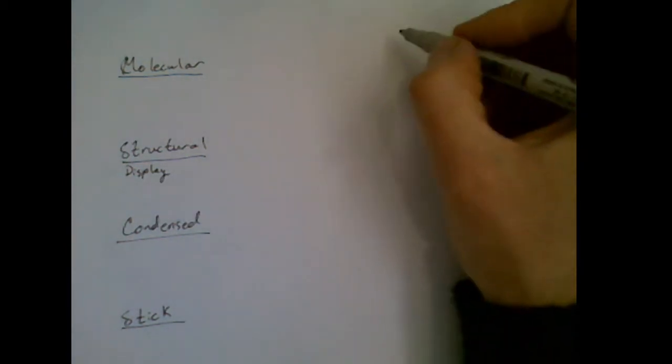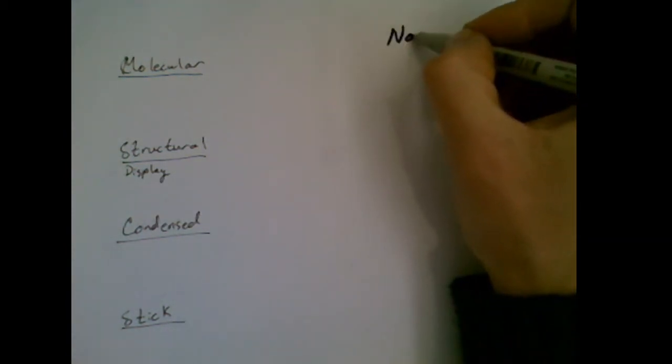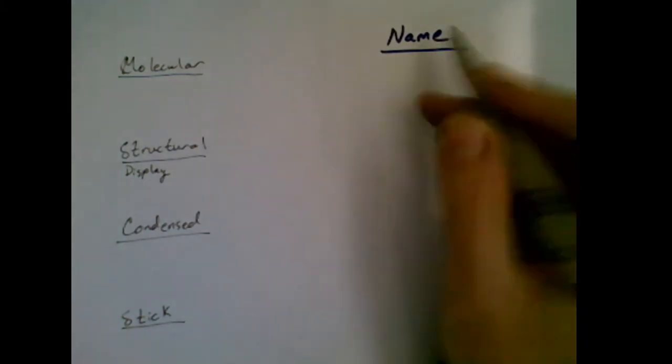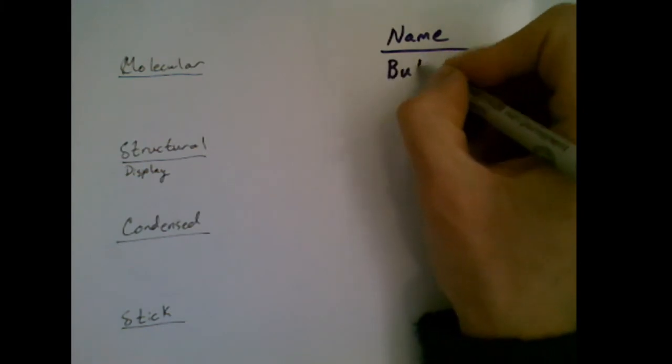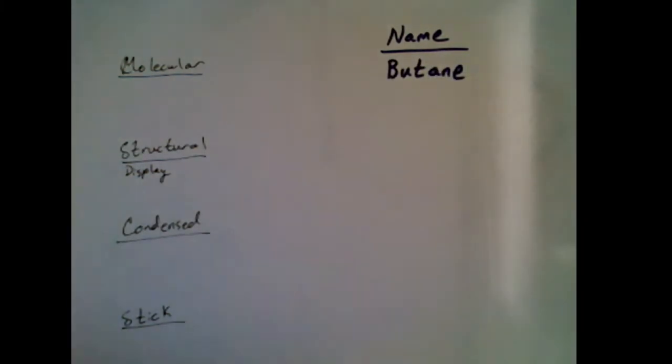So now that we've had a chance to see how to do that, we're going to do that again, but for a different example. So we're going to find the molecular formula, the structural display formula, the condensed formula, and the stick formula, and we are also going to find out the name of this molecule. Now, I'm going to give you one of these, and we're going to work our way through it. So we are going to work through butane. So that's the compound we're working with.